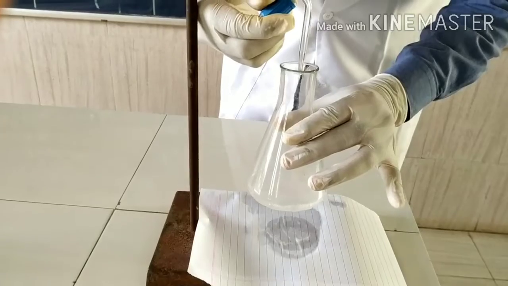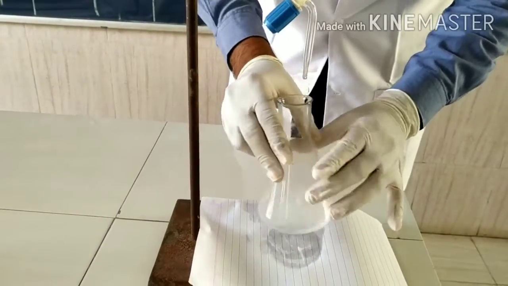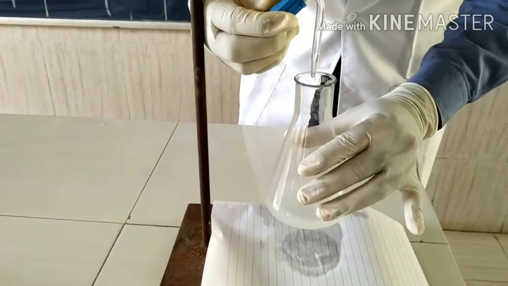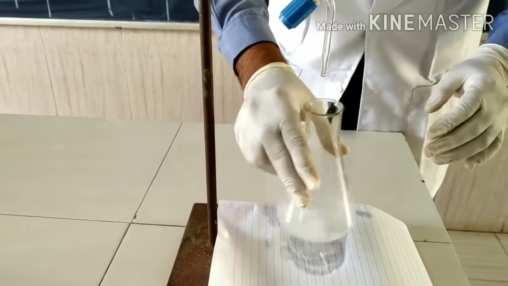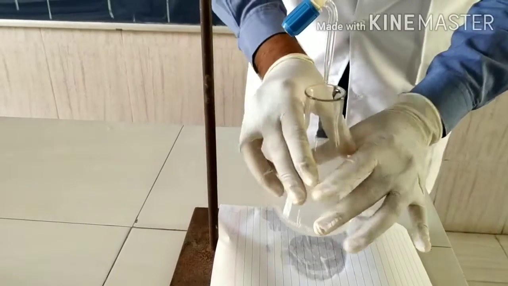See, as the drop reaches the oxalic acid solution, it changes to pink, but as I shake, this pink color disappears, which means the end point is not reached. The whole solution is not neutralized.